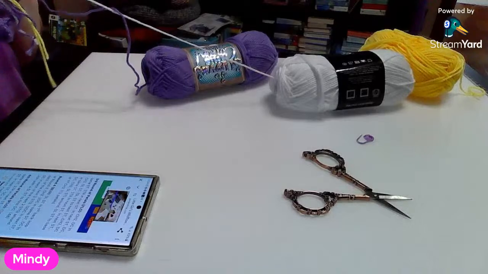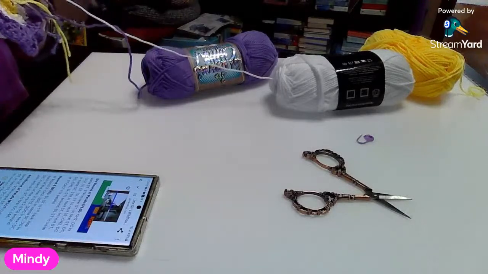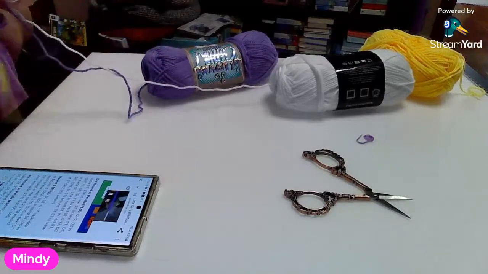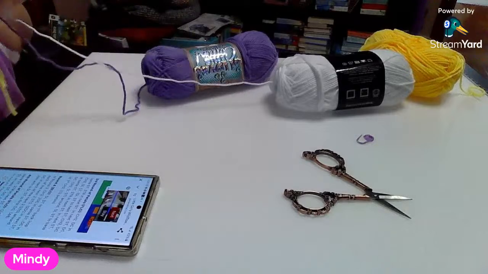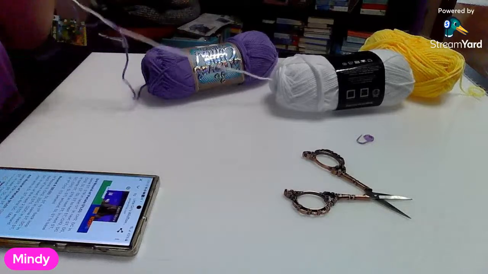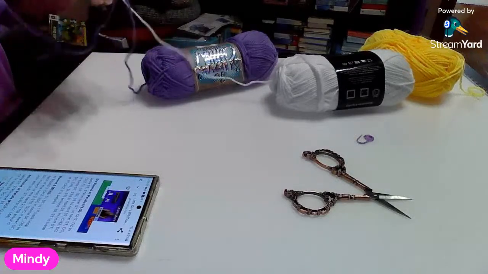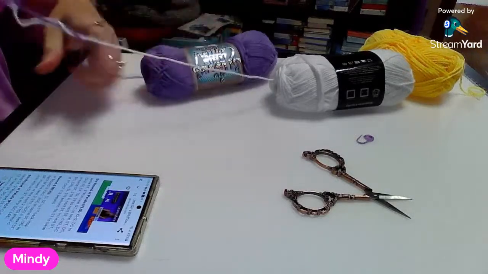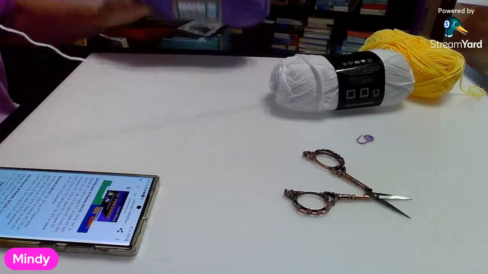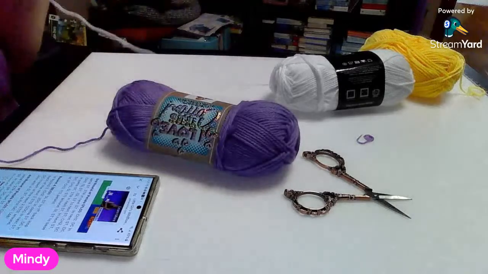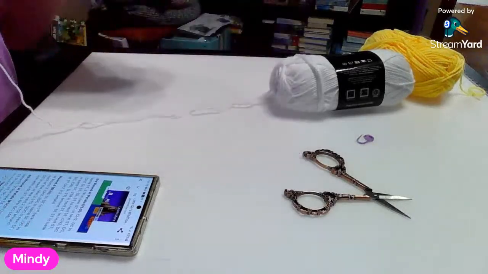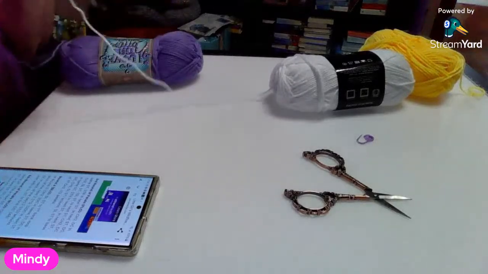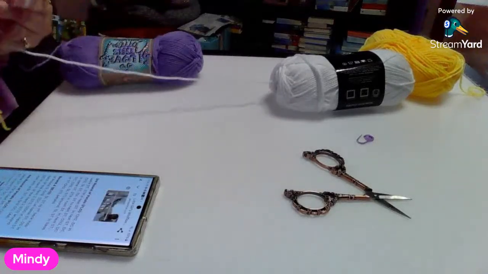Where's my first slip stitch? Okay, here it is. Slip stitch way down there. If I got better at this, I could weave some of these tails in as we go, but that ain't happening right now. Hang on. You get out of my way. Okay. All right. I've slip stitched into the back loop.